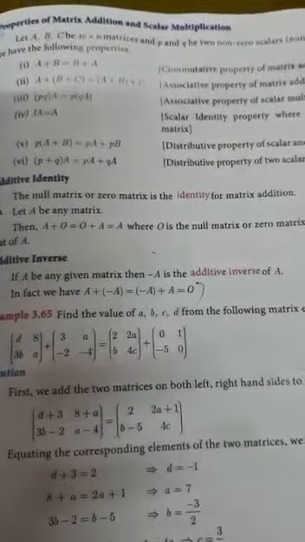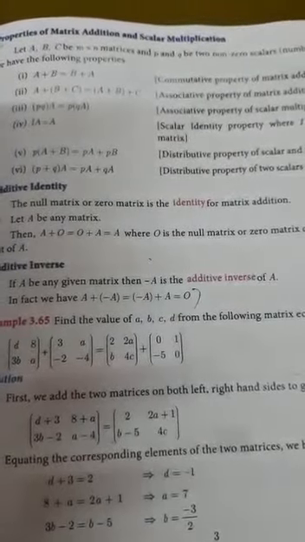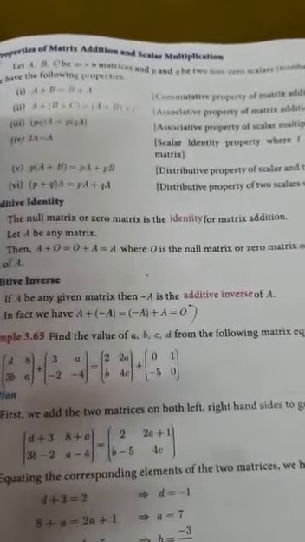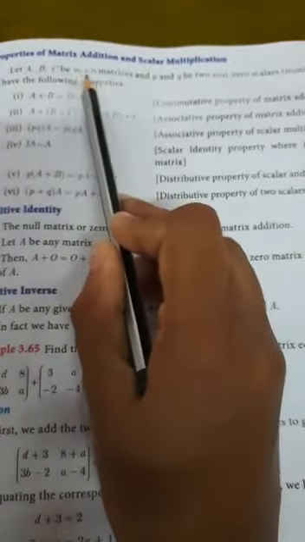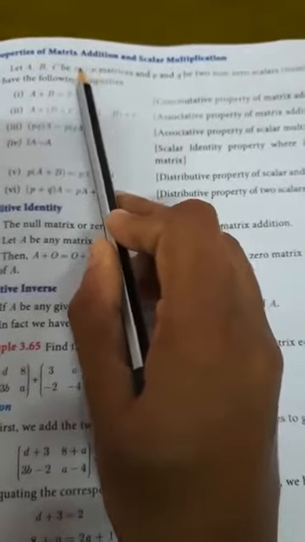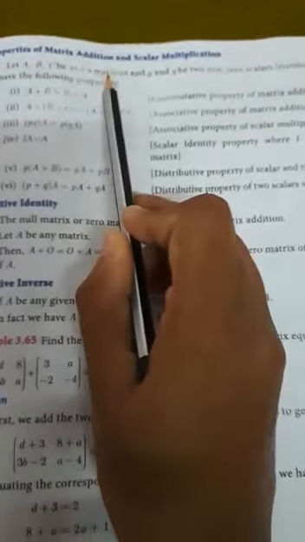Now let us see the properties of matrix addition and scalar multiplication. Let A, B, C be m by n matrices. Here A is one matrix, B is one matrix and C is one matrix, with the order m by n, which means m rows and n columns.